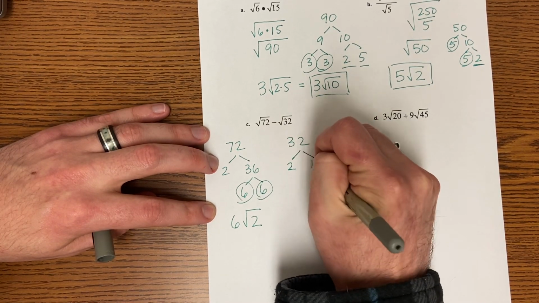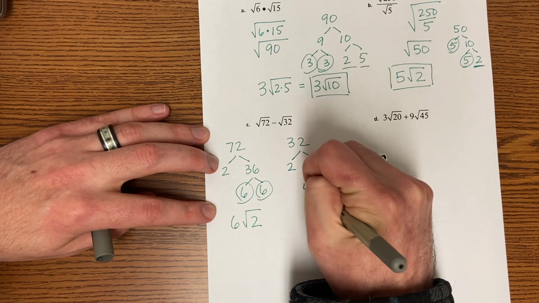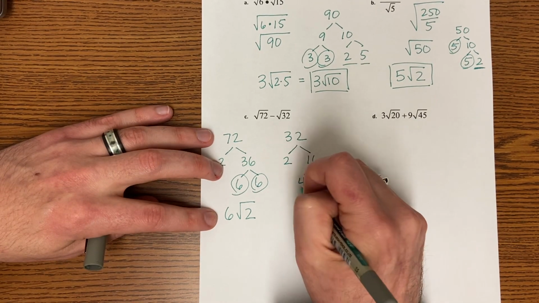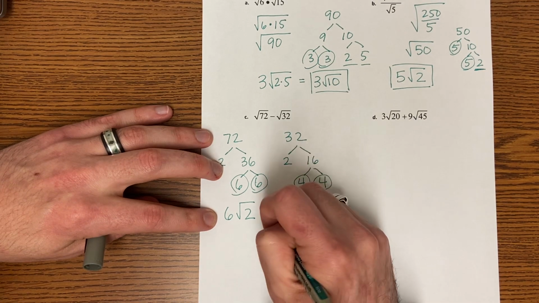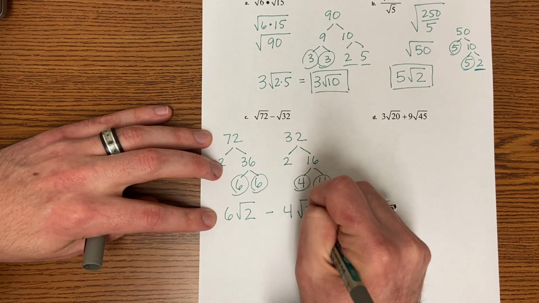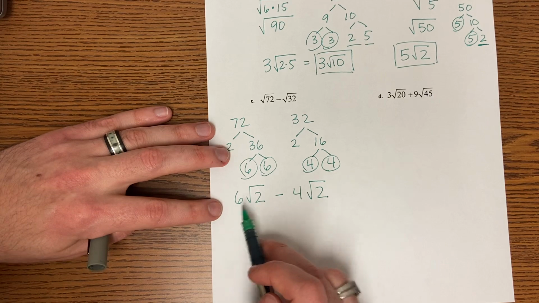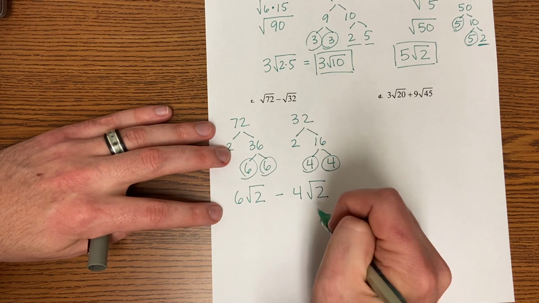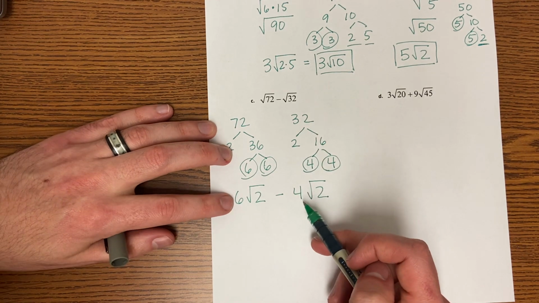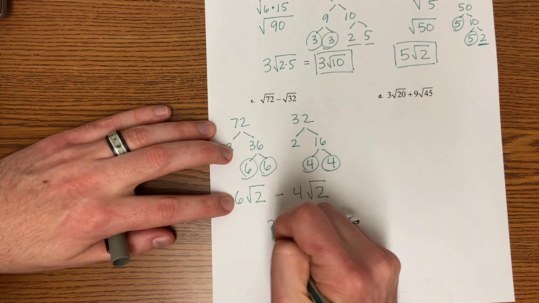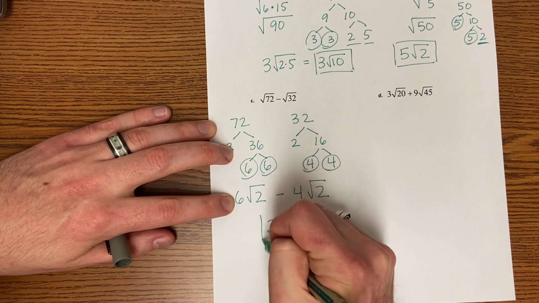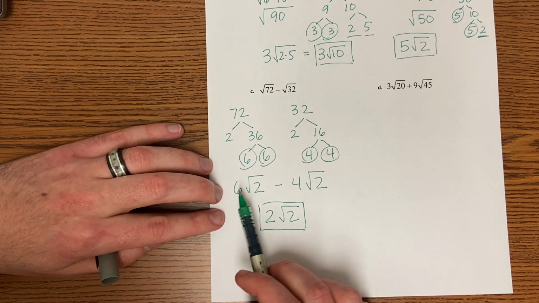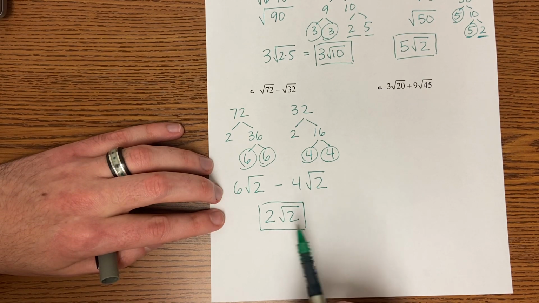32 is 2 times 16. 16 is 4 times 4. So you'll have 4 getting out with the square root of 2. So this is minus 4 square roots of 2. Now, if you have 6 of something and you take away 4 of something, the way that we did this in the past was, remember, you just combined the coefficients. So 6 minus 4 is 2, and it's square root of 2. The way I talked about this in the past was referred to them as brownies or cookies. You have 6 cookies minus 4 cookies, so you'll have 2 left.